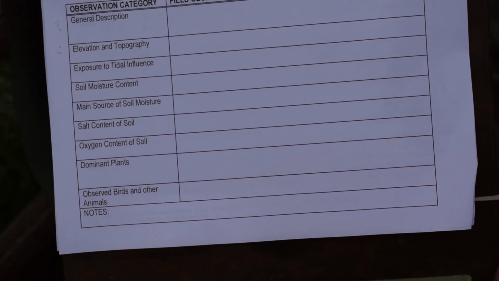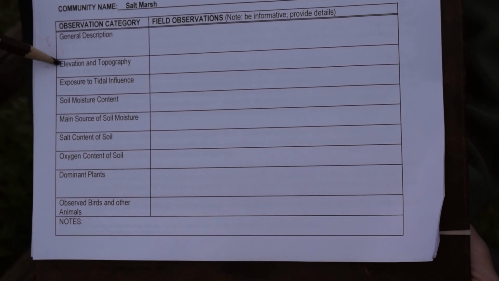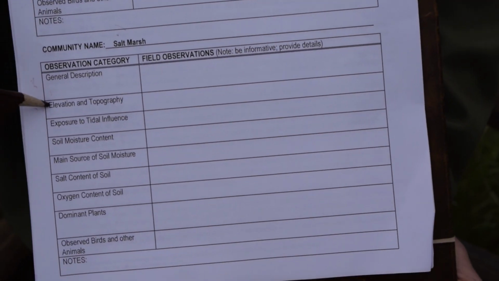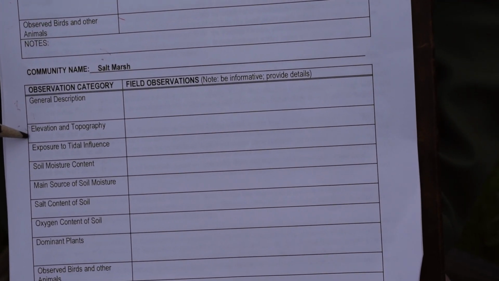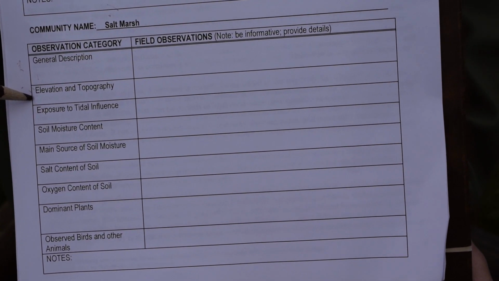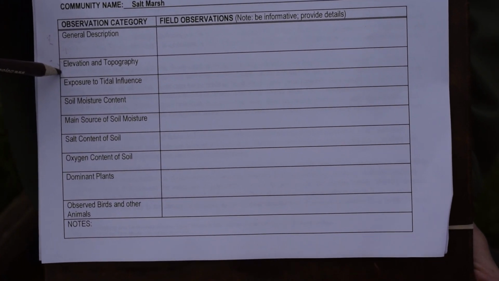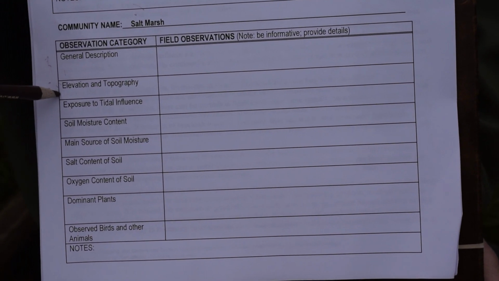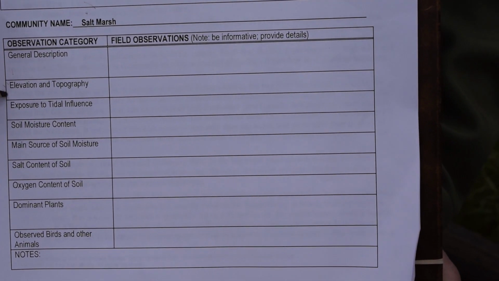Elevation and topography for the, where am I here? Salt marsh is 0 feet. It is in the intertidal zone. It is 0 feet in the intertidal zone. That means it's between the tides. Intertidal literally means between the tides.